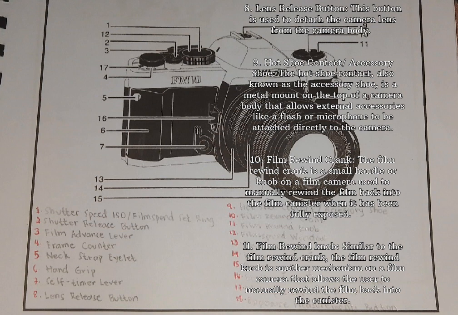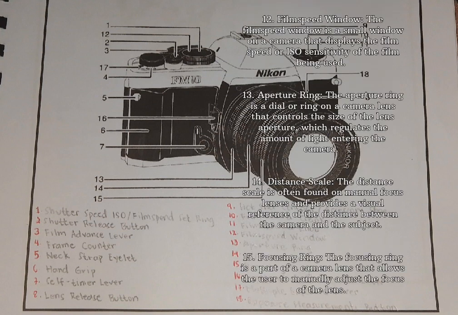Number 11. Film rewind knob. Similar to the film rewind crank, the film rewind knob is another mechanism on a film camera that allows the user to manually rewind the film back into the canister. 12. Film speed window. The film speed window is a small window on a camera that displays the film speed or ISO sensitivity of the film being used.